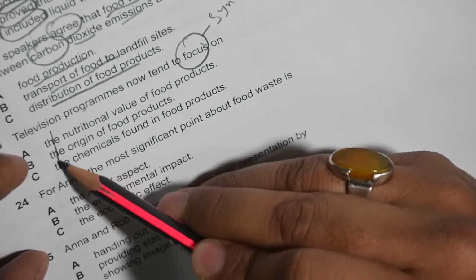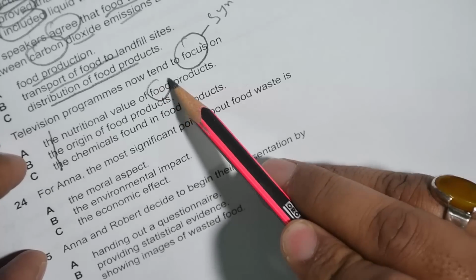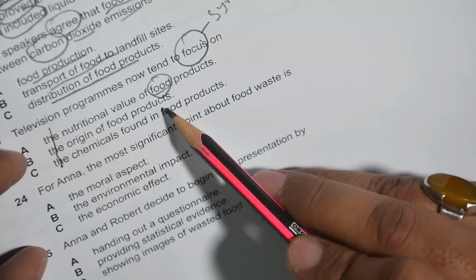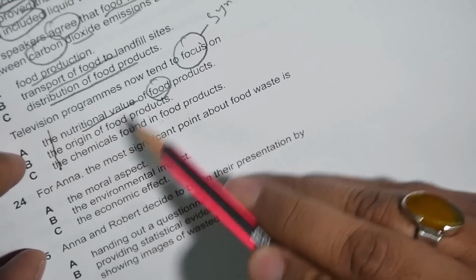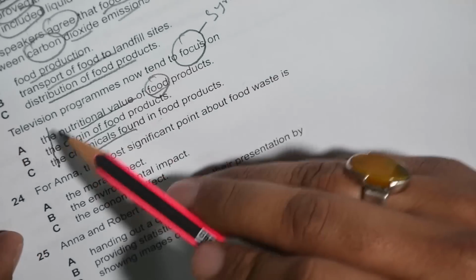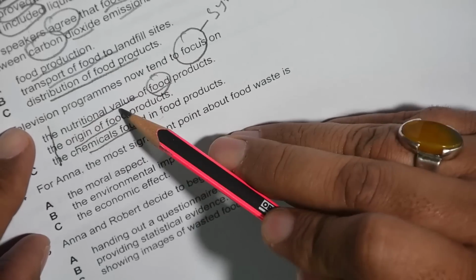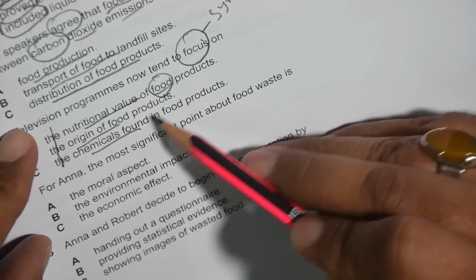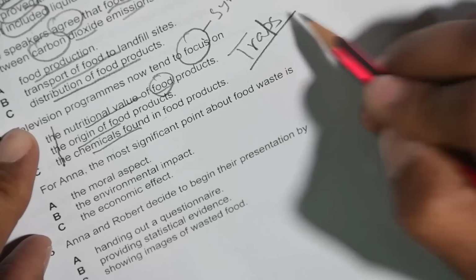Okay, you don't need to read articles at all. Nutrition value, as we are talking about food, so food is understood, right? Nutrition value, origin of food products, chemicals found in food products. So it's nutrition value, origin, chemicals. Right, this is how. And then when the audio goes on, they will talk about television programs, and you will move here and there. Are they talking about nutritional values or origin of food or chemicals found? And they might use some synonyms as well, and there are the traps also.